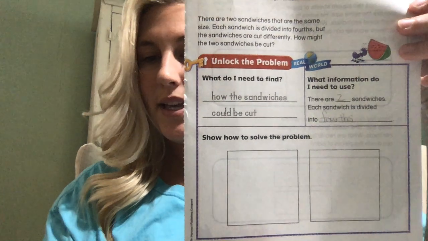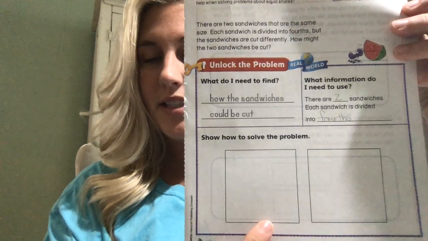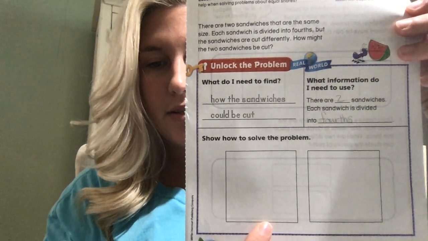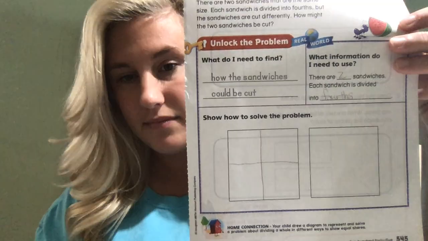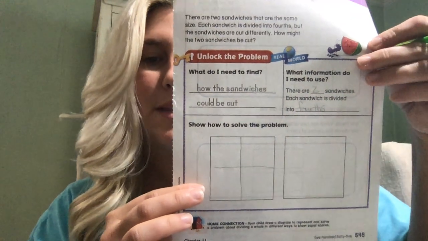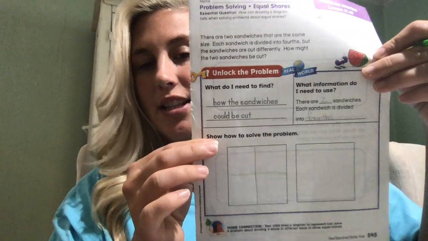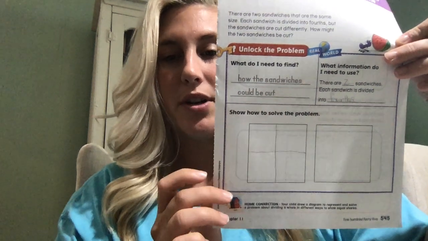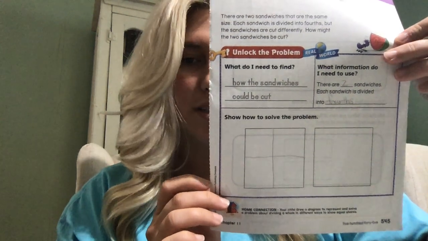We're going to go ahead and divide this first sandwich. And I'm just going to do a line down the middle and a line across. Okay, so I've divided my first sandwich. I did a line down the middle and a line across. And this is showing 1, 2, 3, 4 equal parts. So it is divided into fourths.